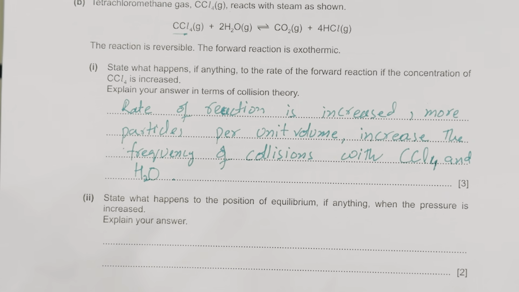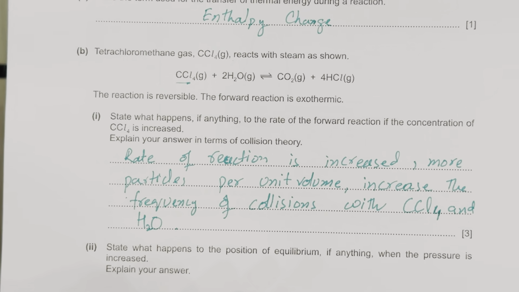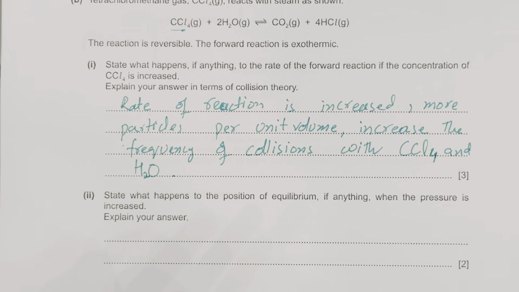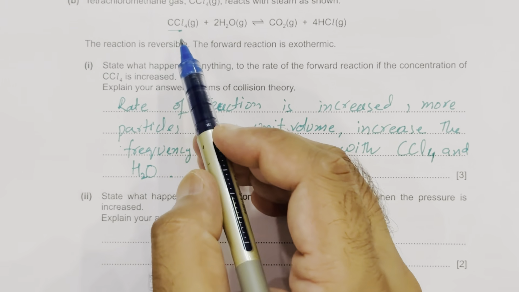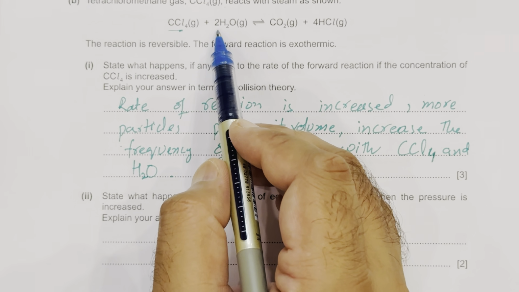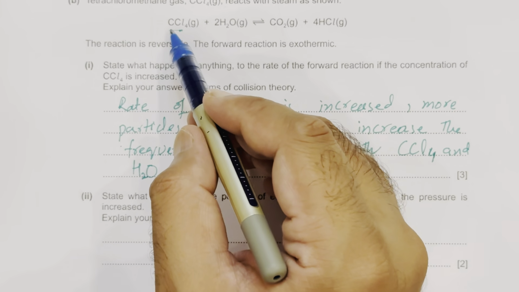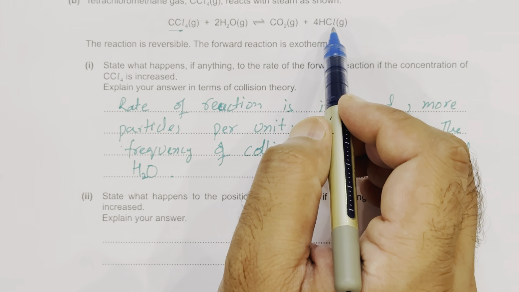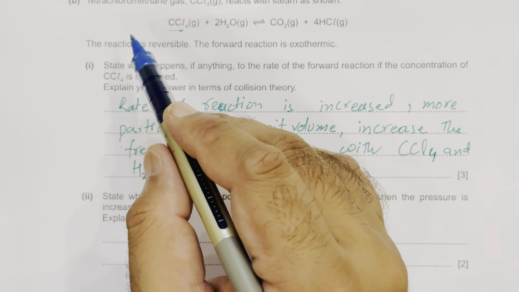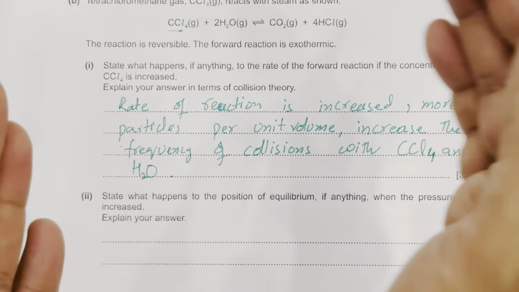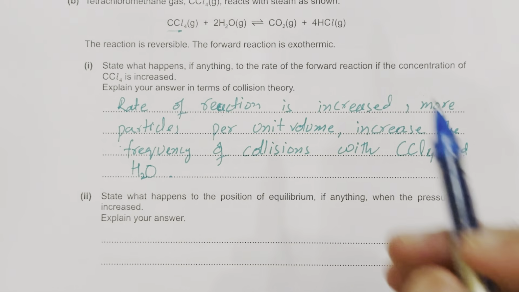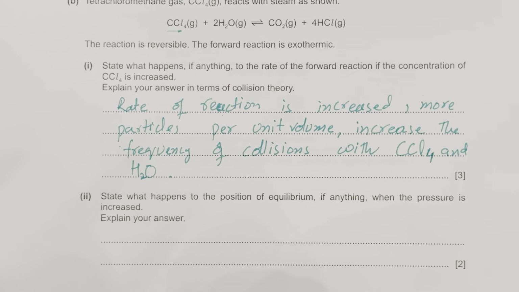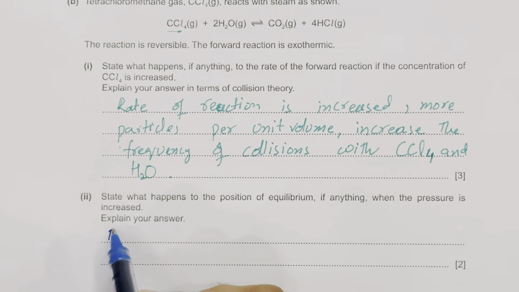You can see from the equation that 1 mole of CCl4 and 2 moles of H2O, so reactants have 3 moles and products have 1 plus 4, 5 moles. So equilibrium will shift to the side with fewer moles, so it will shift to the left side, because reactants have fewer moles compared to products. So we're going to write that equilibrium will shift to left.